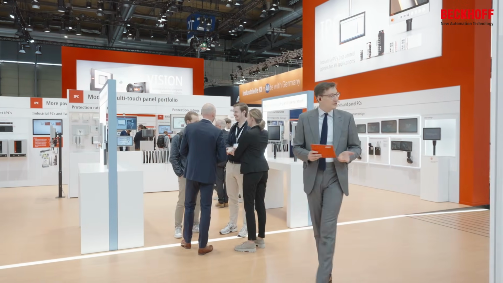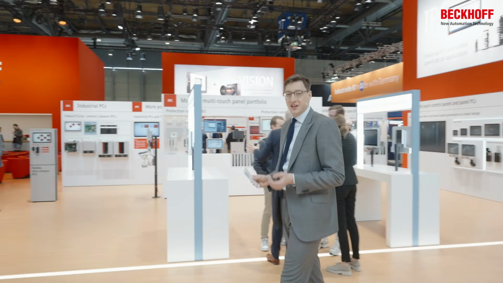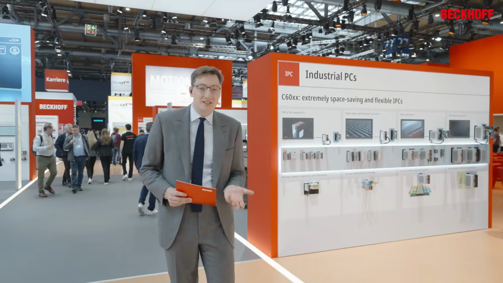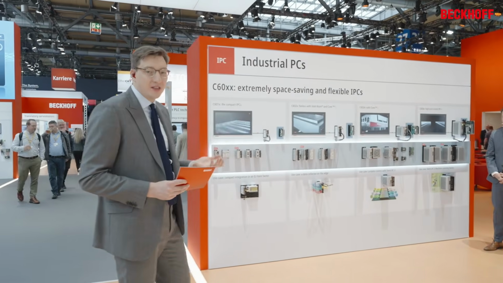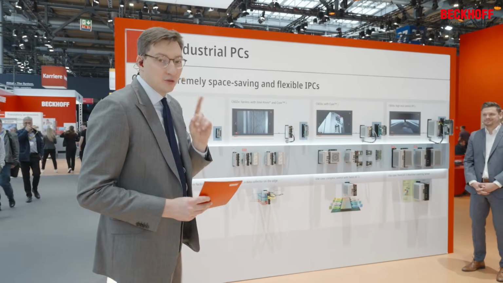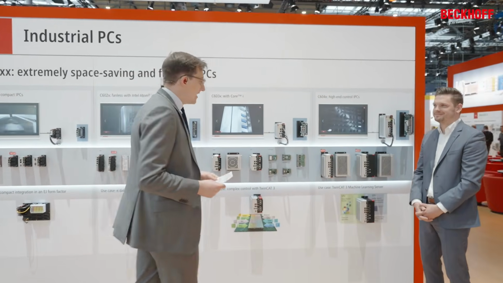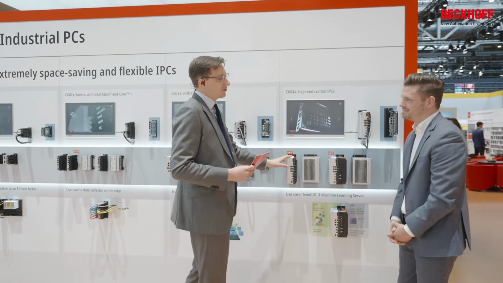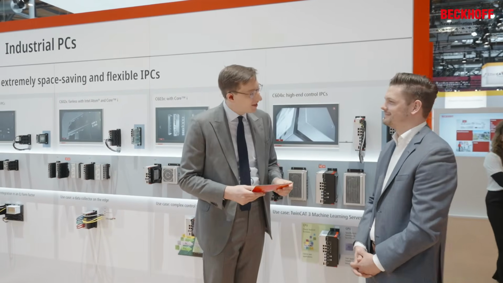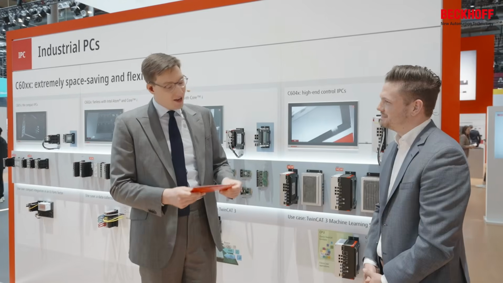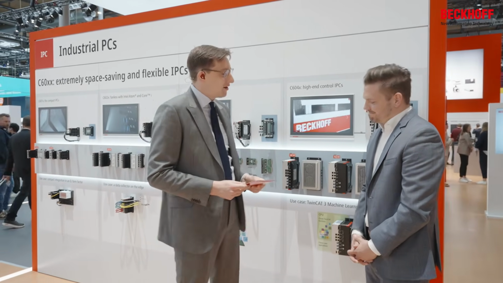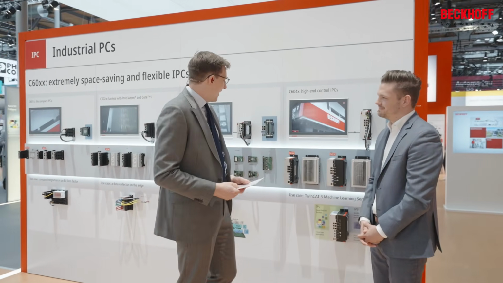There is no Beckhoff trade show without industrial PCs, and there is no Beckhoff trade show without the next step in industrial PC performance. On Monday we had the C4000, which, I have to correct myself there, has a 12 megahertz CPU, and now we are standing in front of our latest, greatest devices with Felix. Good morning, Felix. Good morning. Thanks for joining again. A stable guest here, which I am very, very happy about.